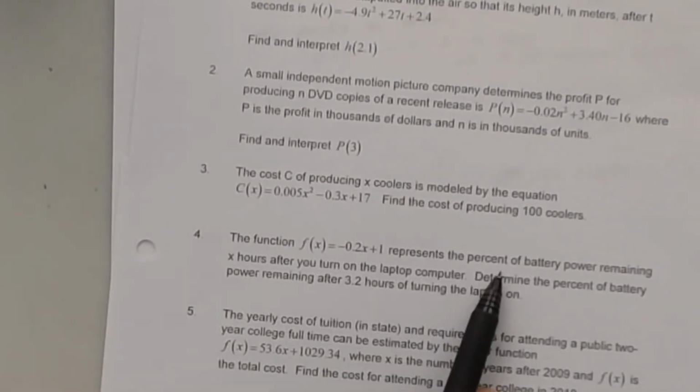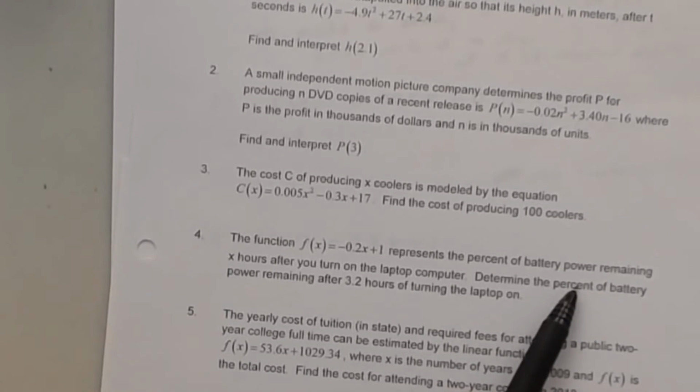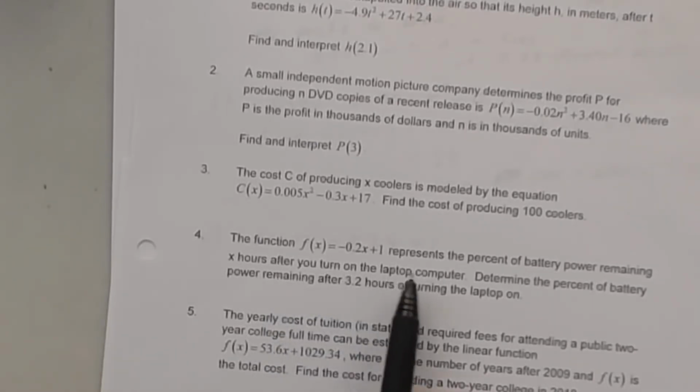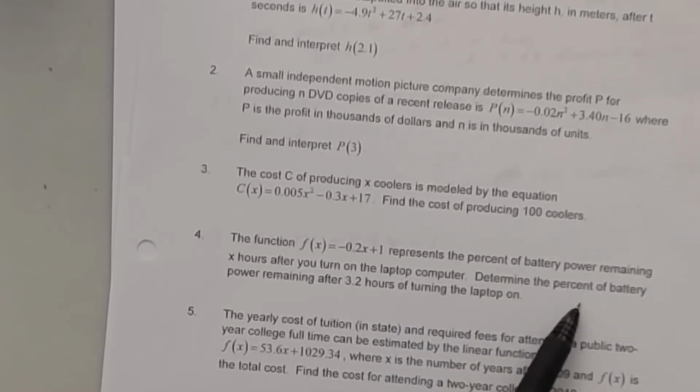This function represents the percent of battery power remaining after x hours, so x is the number of hours after you turn the laptop computer on. Determine the percent of battery power remaining after 3.2 hours of turning the laptop on.